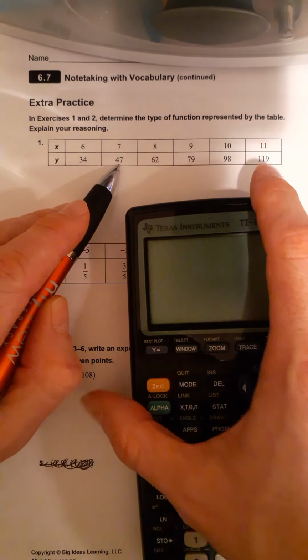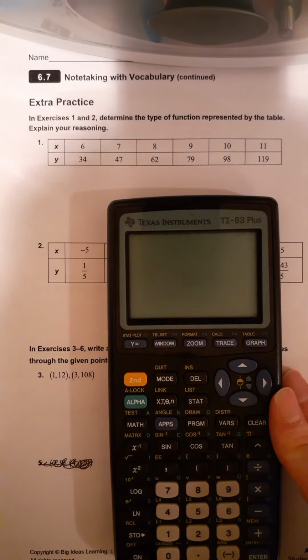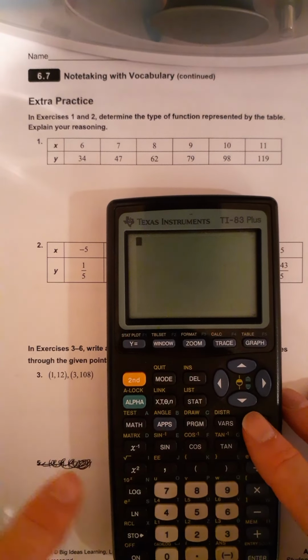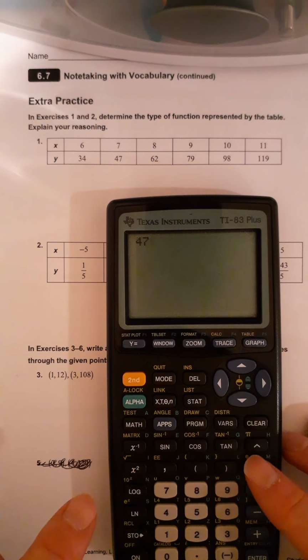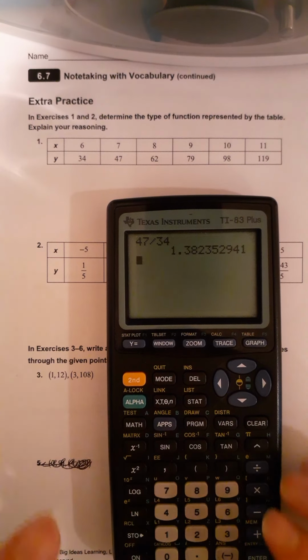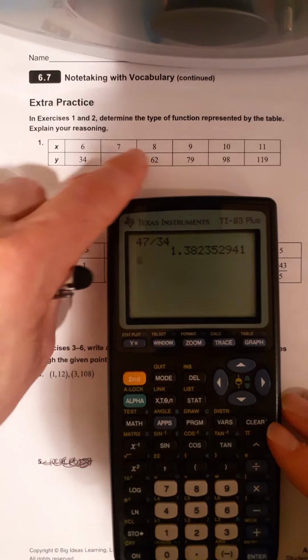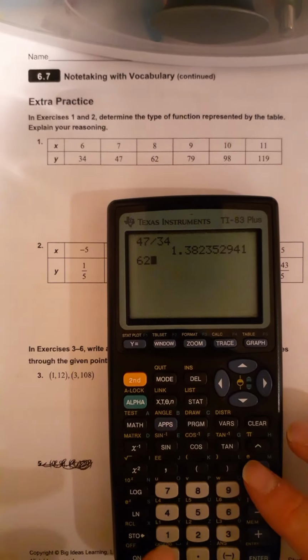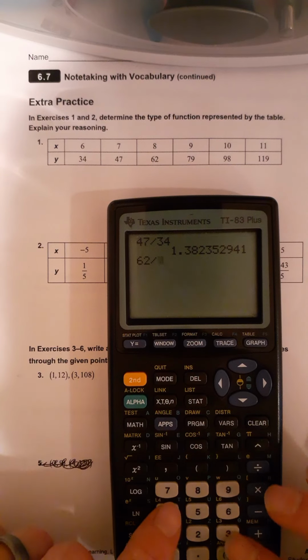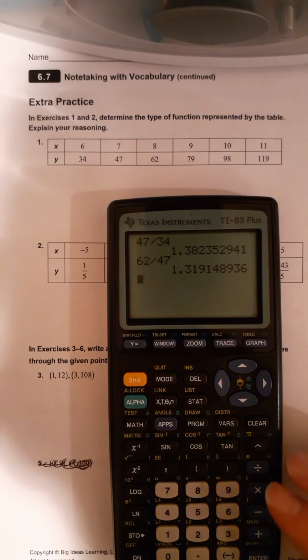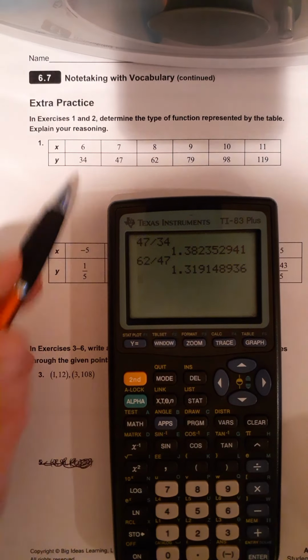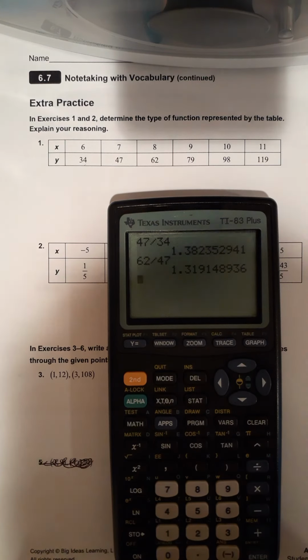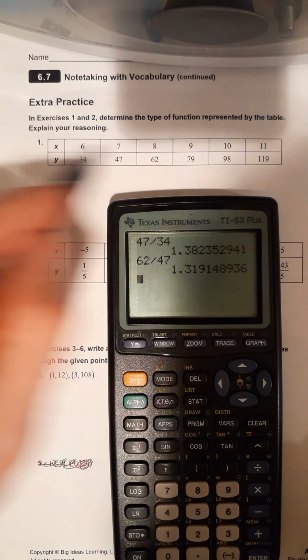So let's take the second number and divide it by the first number. So 47 divided by 34. All right, we get 1.38. Now, if we take 62 divided by 47, do we get the same thing? We don't. So these are not exponential. This is not an exponential function here.